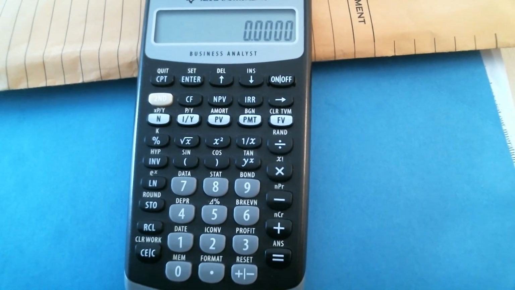This is going to be a short video on the basics of working your calculator. I'll have some subsequent videos on getting really into solving some of the problems. Okay, so let's run through a couple of these buttons.